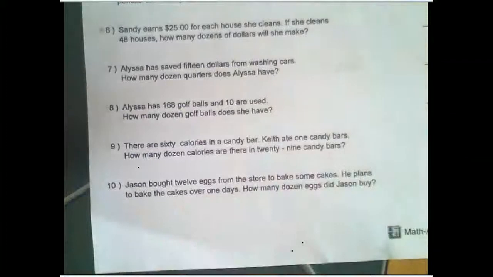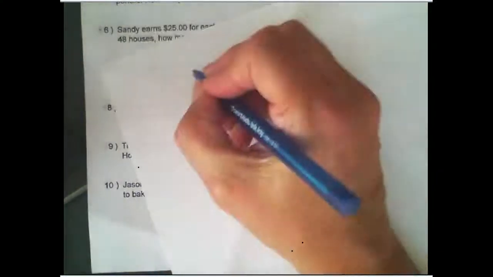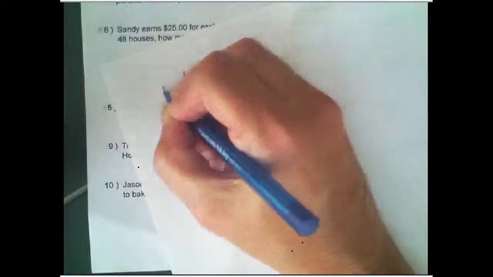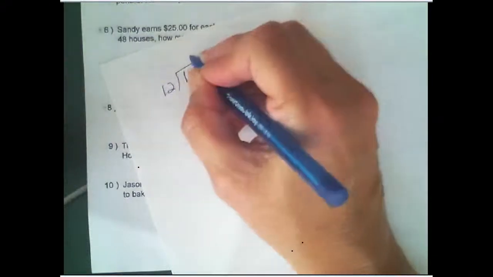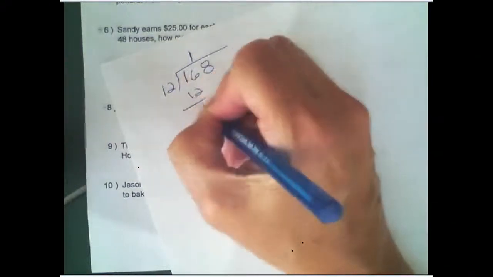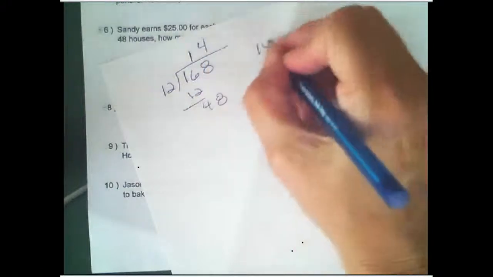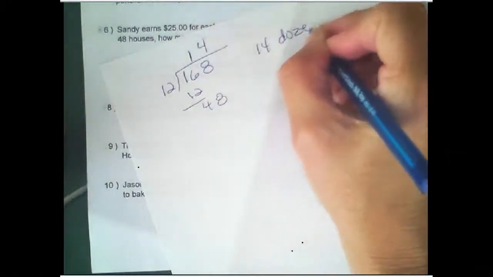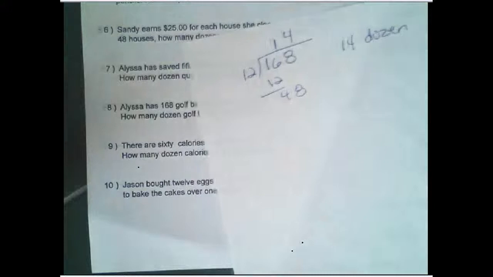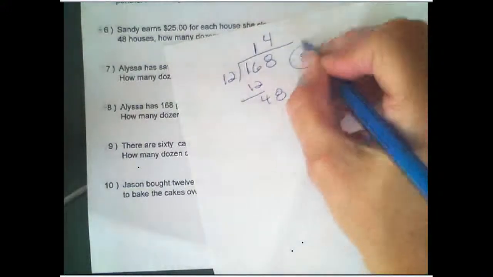All right, problem number 8. Alyssa has 168 golf balls and 10 are used. How many dozen golf balls does she have? We don't care if the golf balls are used or not. We just want to know how many dozen. So we're going to take that 168. We're going to divide it by 12. 12 goes into 16 once. 12 goes into 48 4 times. So she has 14 dozen golf balls, and that was problem number 8.